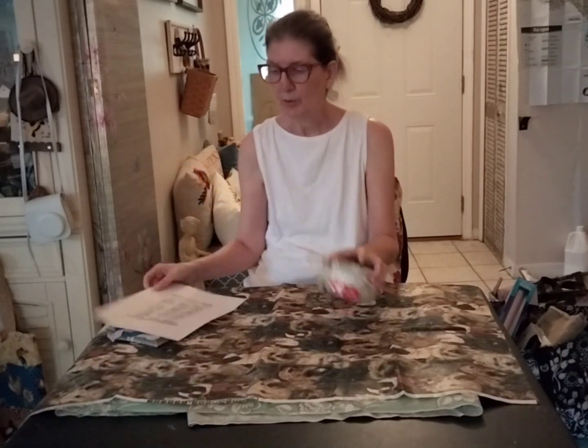And then there's a junior, a smaller one, which contains 20 strips in the same size, 2.5 by 44. So you can either purchase the 40 or the 20. So this is the jelly roll.